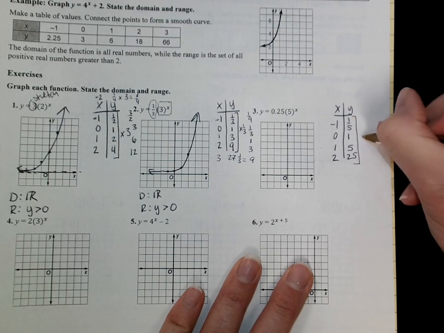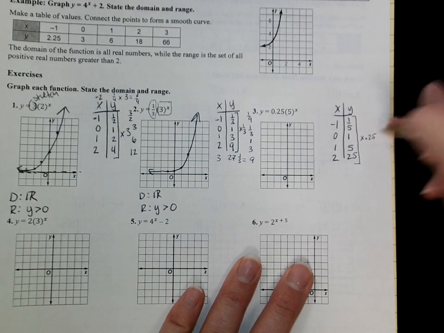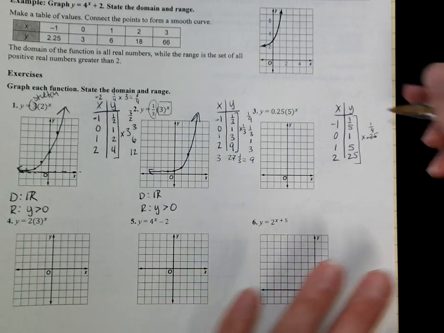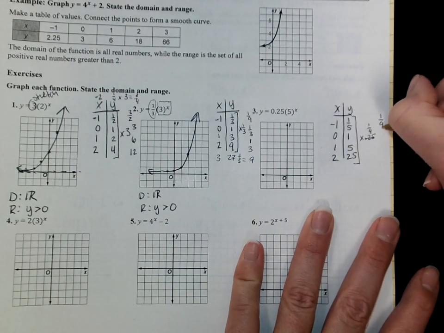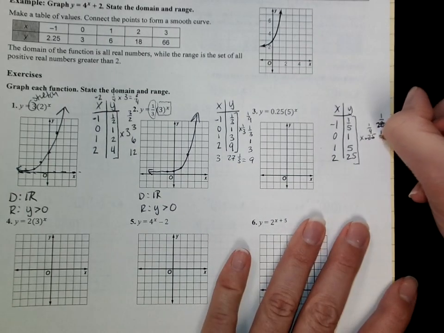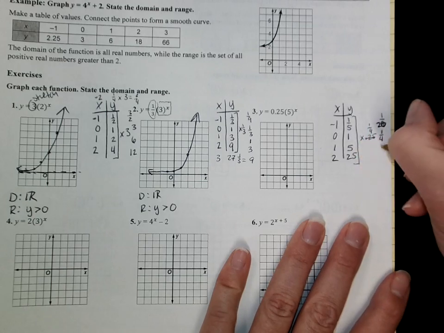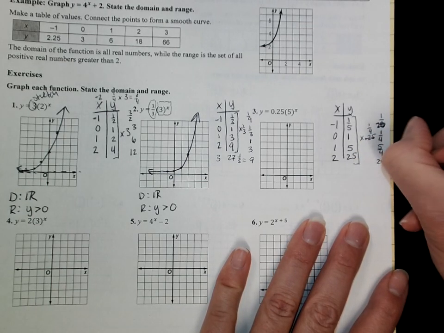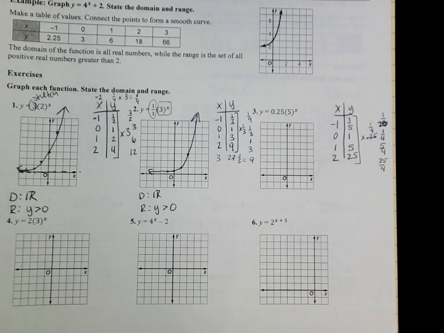Again, I'm going to multiply all these by 0.25, okay? Well, it may help to know 0.25 is 1/4, so if that helps you, you could do that too. 1/5 times 1/4 is actually 1/20th. Joke's on me. 1/4 times 1 is 1/4. 1/4 times 5 is 5/4. 1/4 times 25 is 25/4. So some of those fractions are pretty gross. That's okay, we can still work with them.